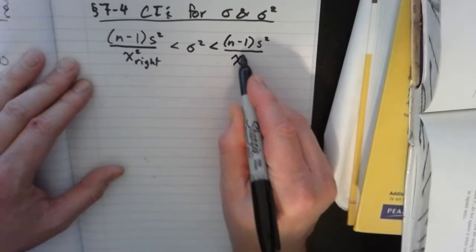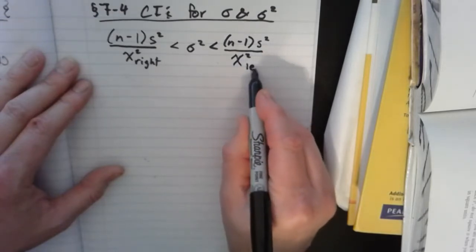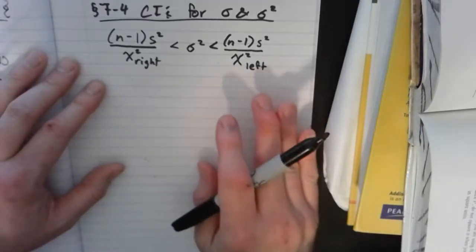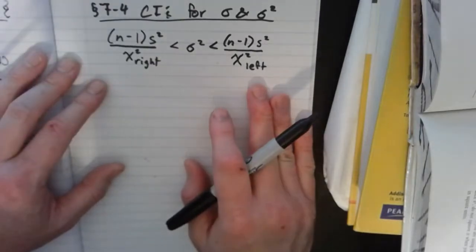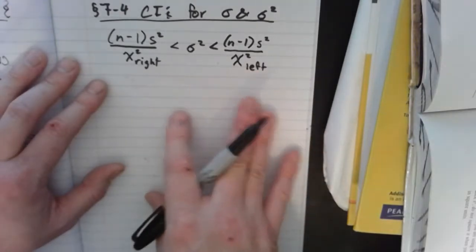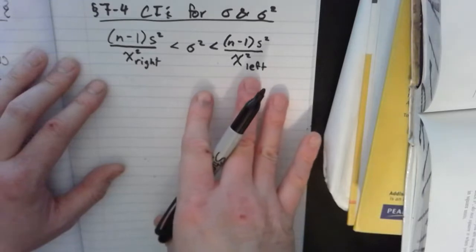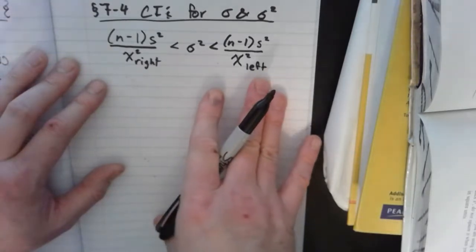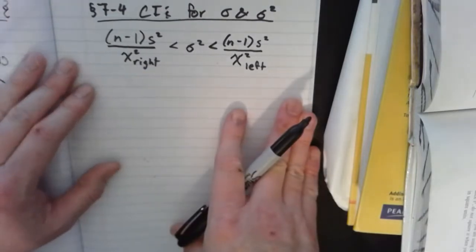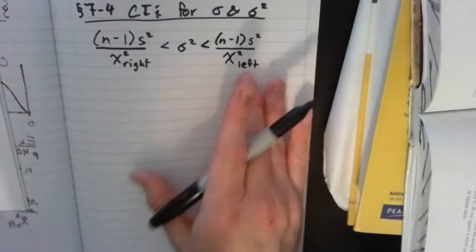Okay, there's chi-squared left. One thing to mention right here: if you memorize the book's notation and this makes sense to you, you find the chi-squared left because it's the one on the left hand side, and the chi-squared right is the one on the right hand side, and you made sure that it was correct, the right hand and the left hand number, this one was larger than this one, then that's fine.